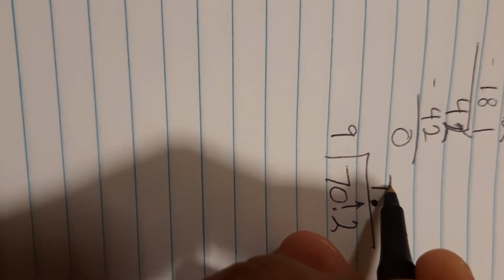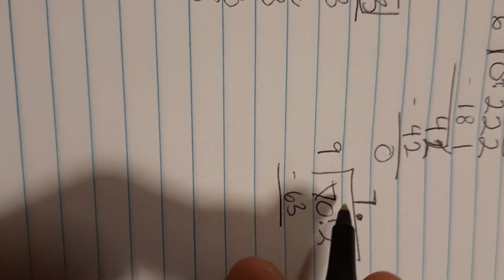Not quite big enough. 9 times 7 is 63. 9 times 8 is 72. 72 is too big, so let's go back to 9 times 7, which would be 63. So 9 can fit into 70 7 times. Then I'll do my subtraction, right? And here, if you want, you can borrow.